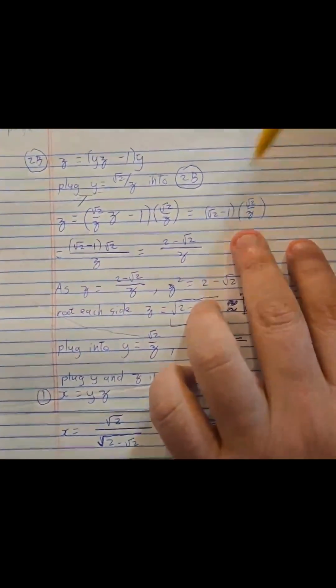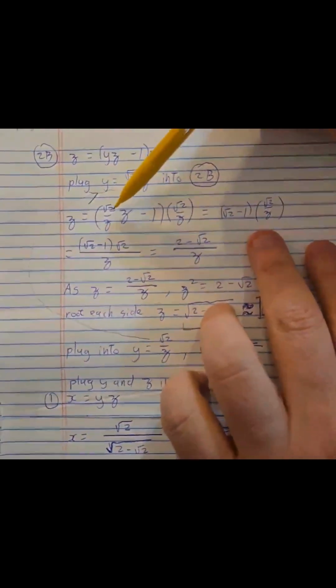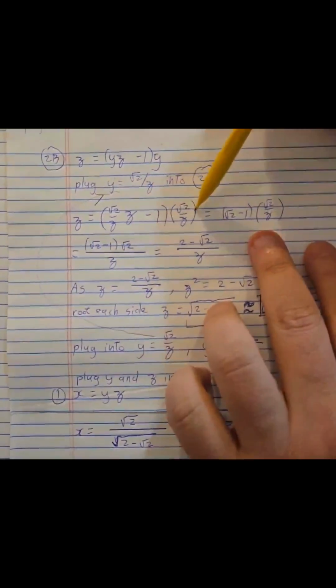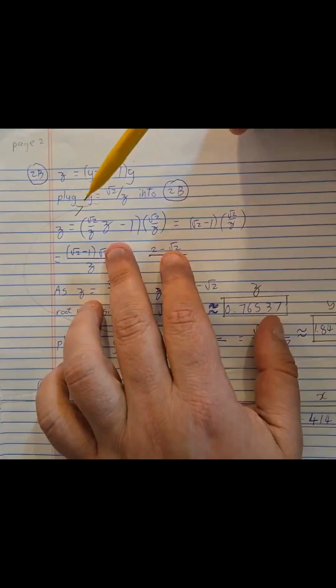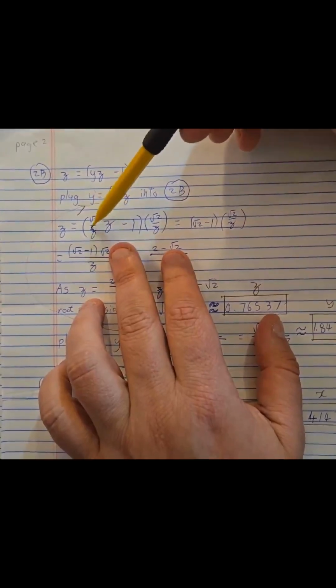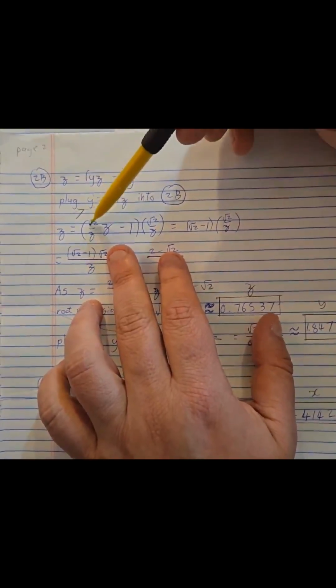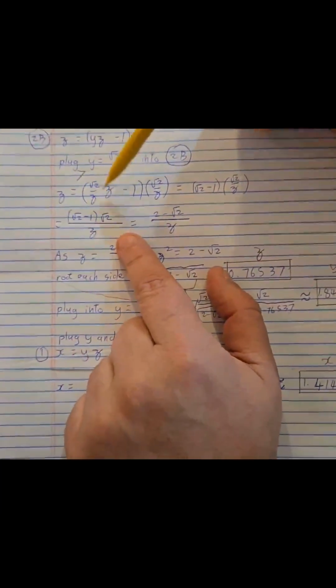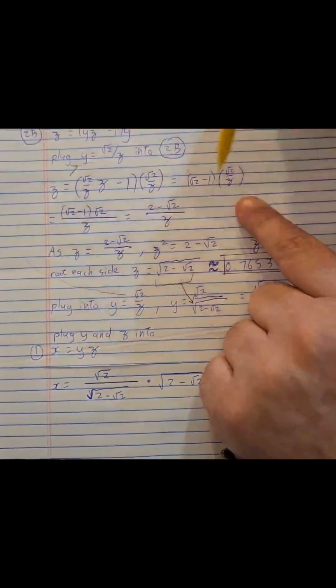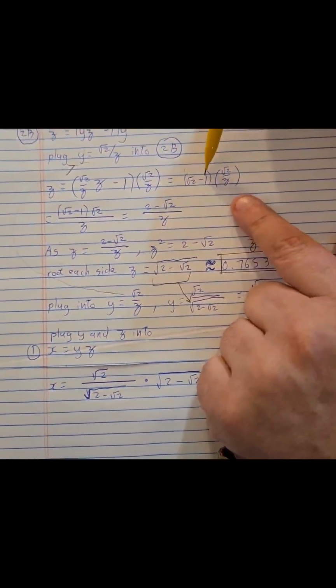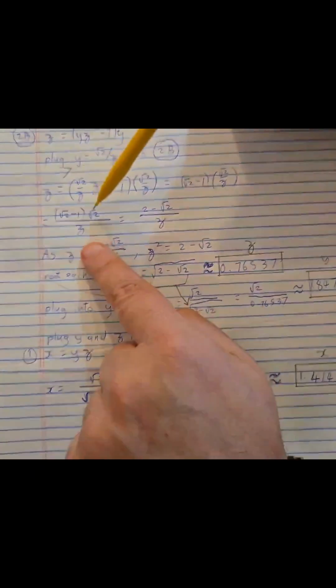And now what we're doing is simplifying. What I noticed is that these two z's can cancel out. This is like divided by z times z. So this little bit here can just be rewritten as root 2. So z is equal to root 2 minus 1 times root 2 over z.